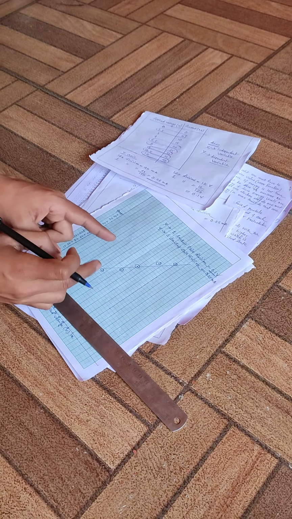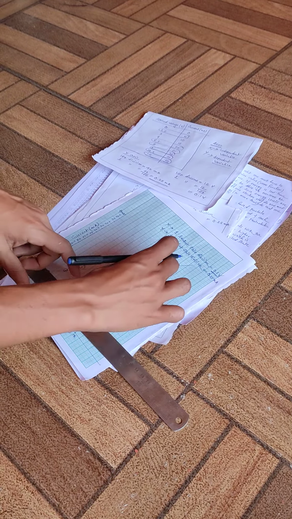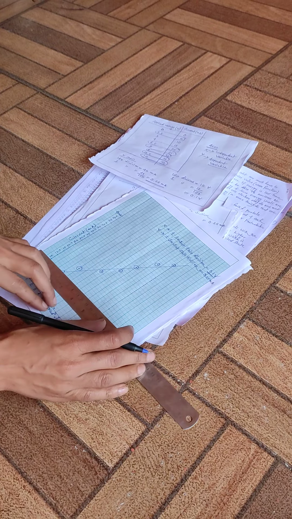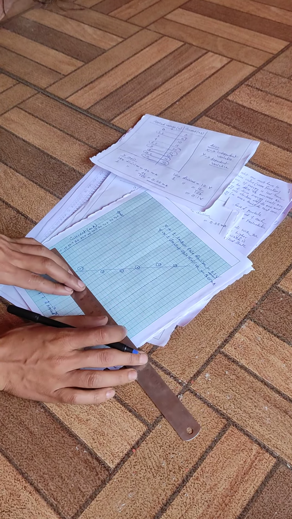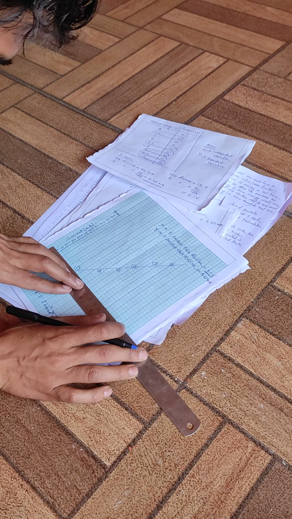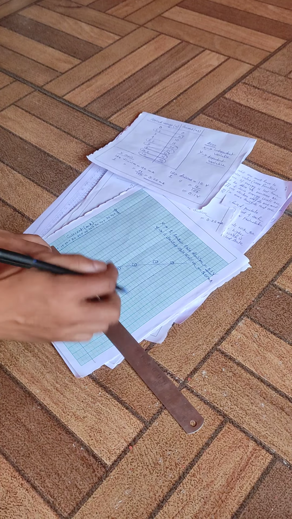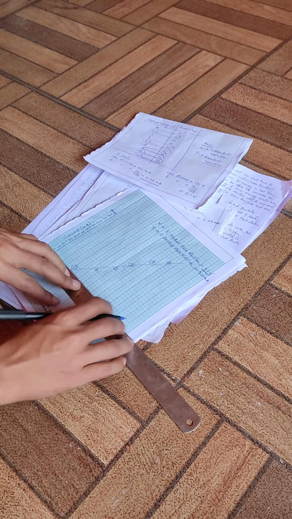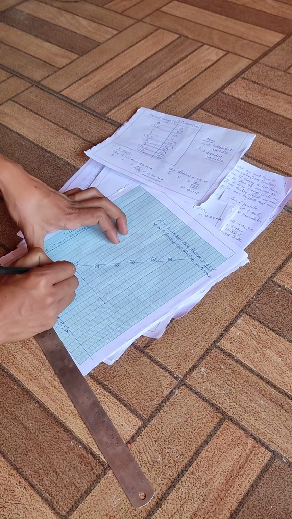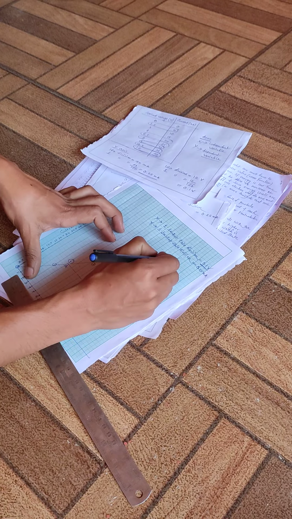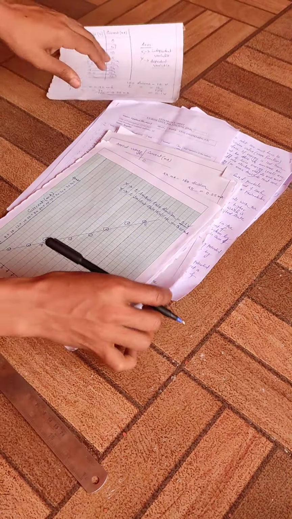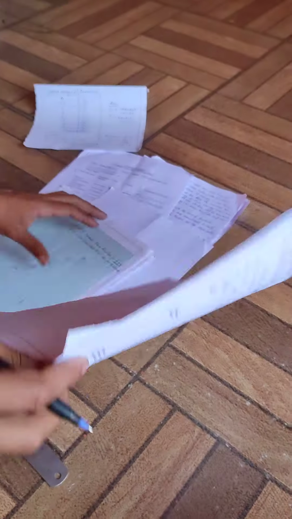The dotted line is not part of the graph, but I draw it to find the slope. Let's say it's a triangle ABC.